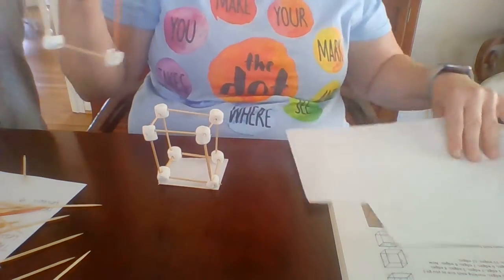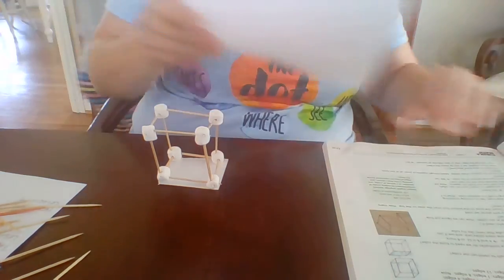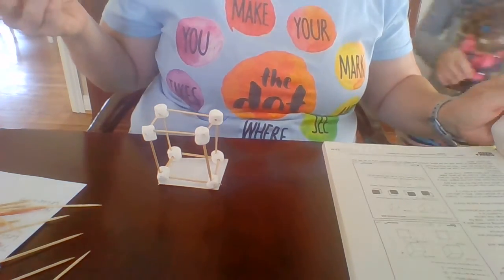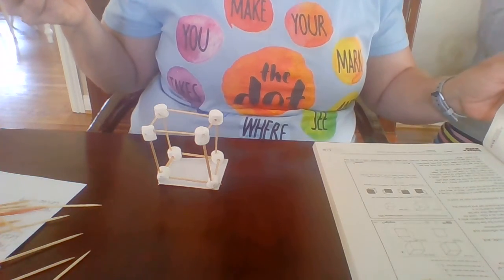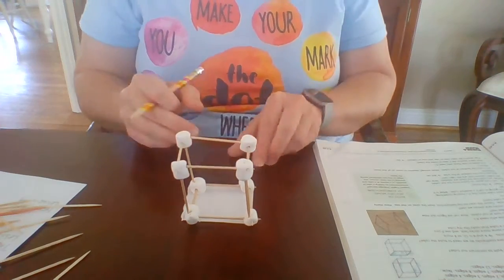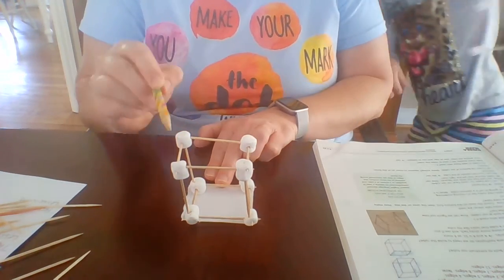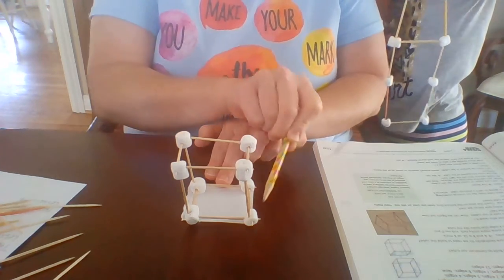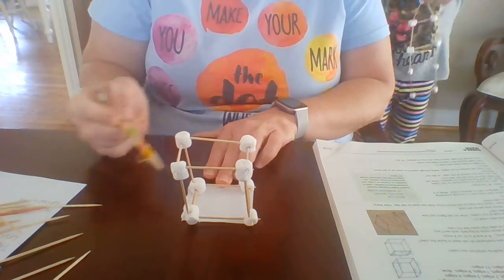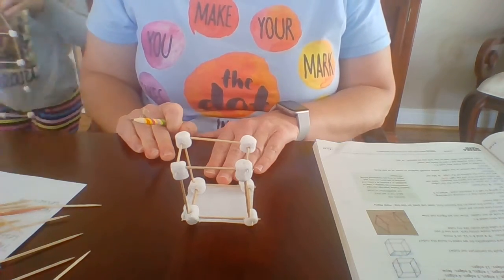How many edges did we say it had again? Do we remember? Did it have 12 edges? So it has 6 faces, 12 edges. How many corners? To count the corners, remember we count these like little marshmallows. 1, 2, 3, 4, 5, 6, 7, 8. So my cube has 8 corners.